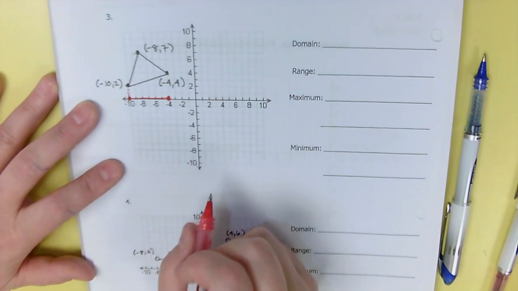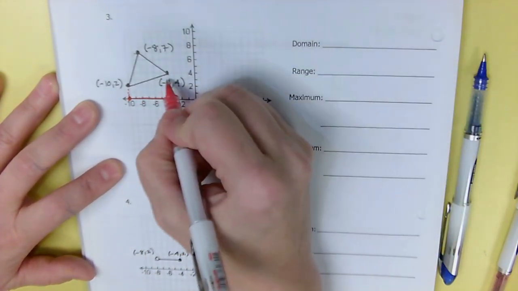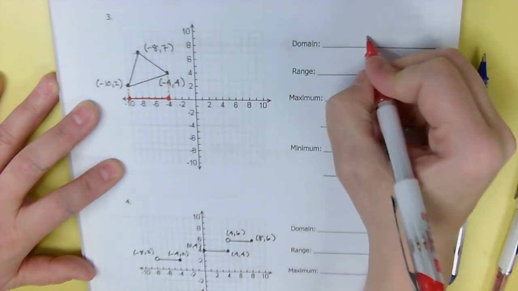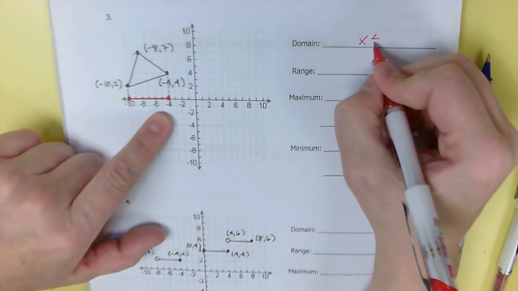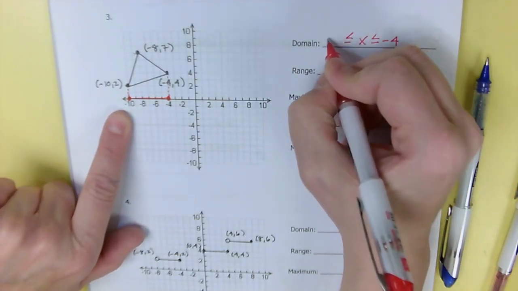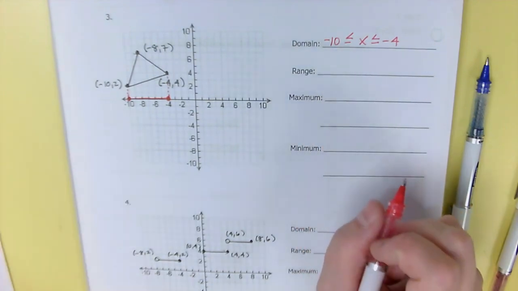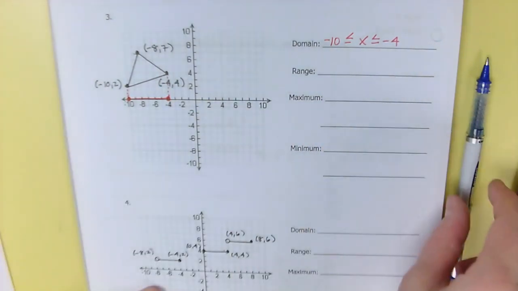Both of these are closed points, so you own both fences. So this is your domain. So x is less than or equal to -4 and greater than or equal to -10. And they're filled in, so both arrows get the bar to show it's equal to.